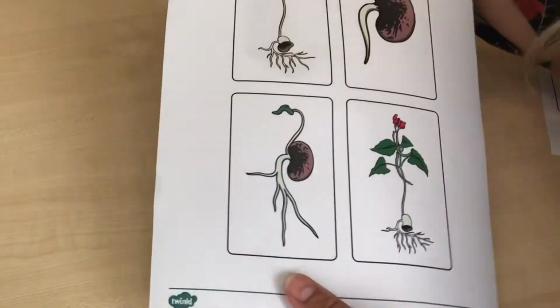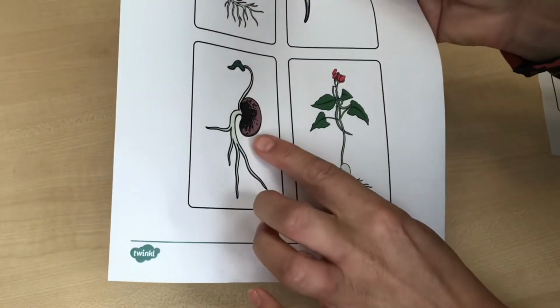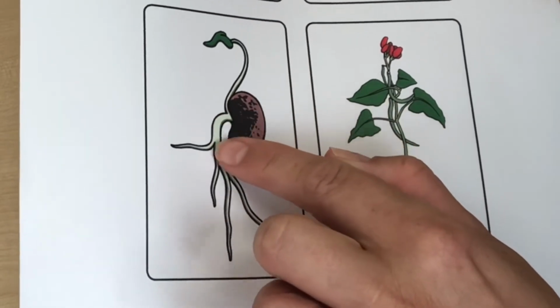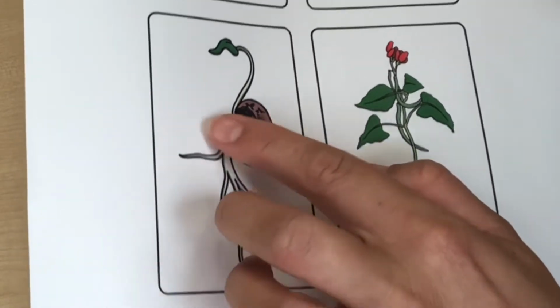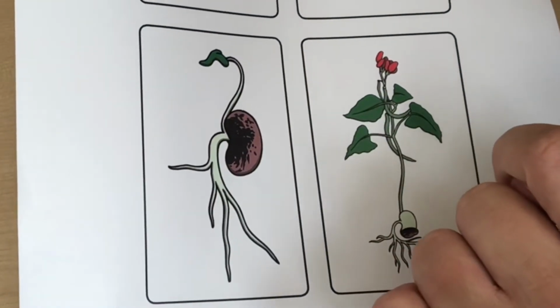How about over here? What can you see over here? Well, we can see our bean. We can see some roots that have started to grow. And we can see a little baby stalk with a little baby leaf on top.